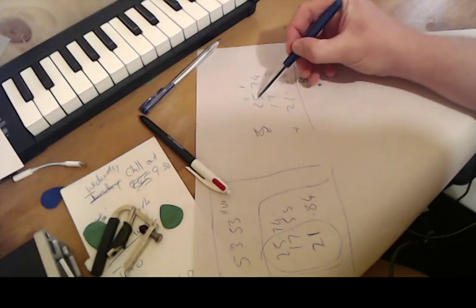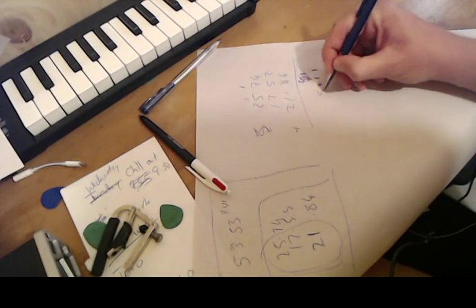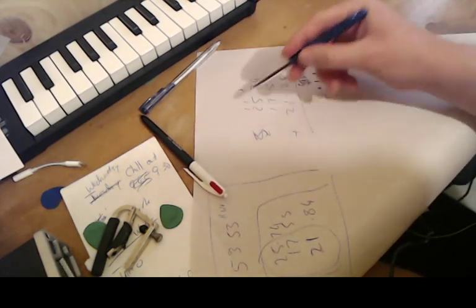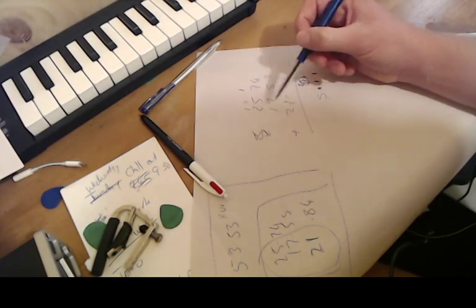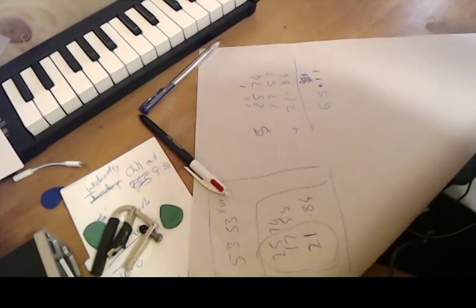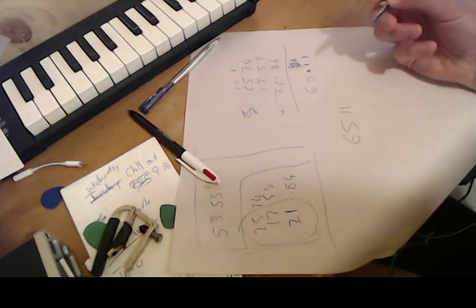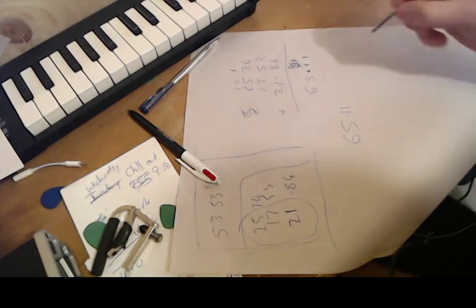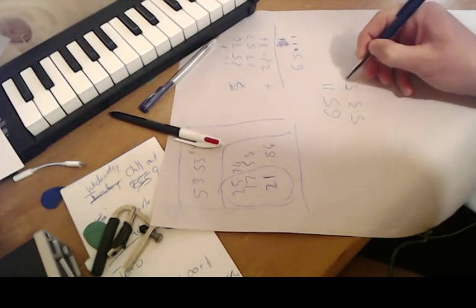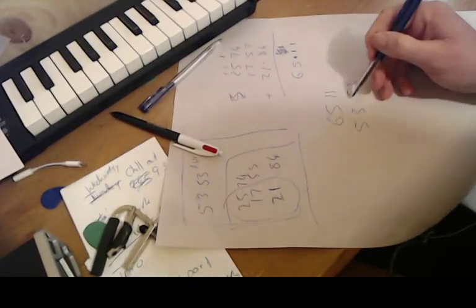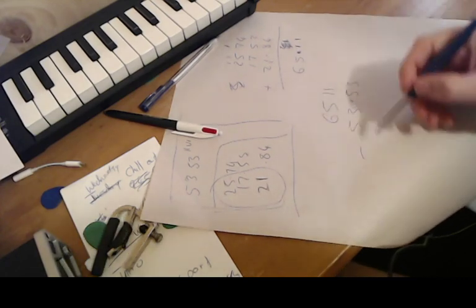Okay, 5 plus 2 is 7, plus 7 is 14, 15. Carry the 1. Write the 5, carry the 1. 1 plus 2 is 3, 1 plus 2 is 3, 3 plus 3 is 6. So I have 65.11 meters required. She has 53.53. Now, as you can see, if I'm looking at those two numbers, I'm subtracting that from that.